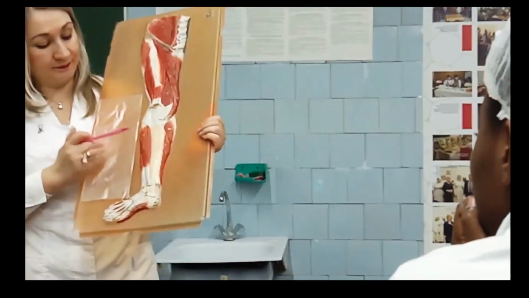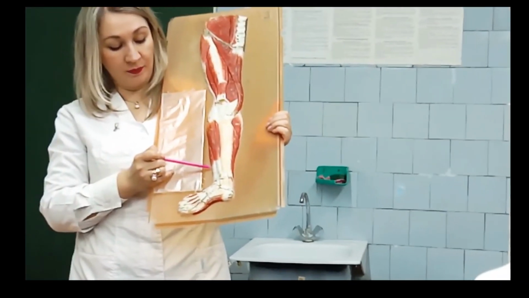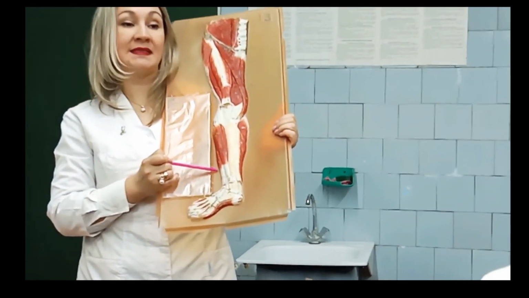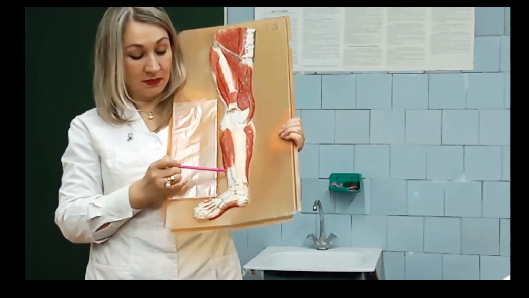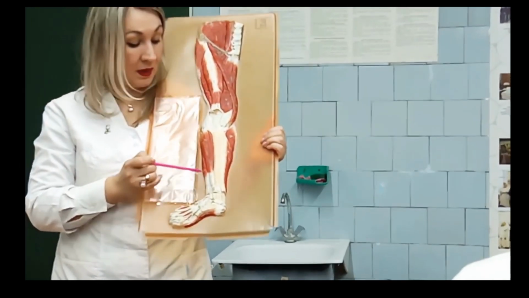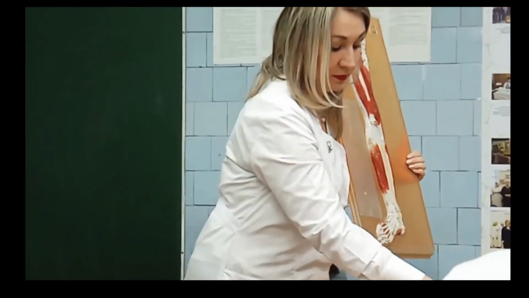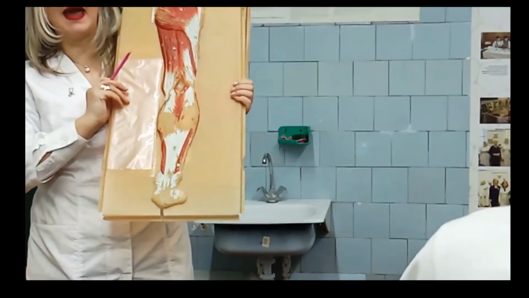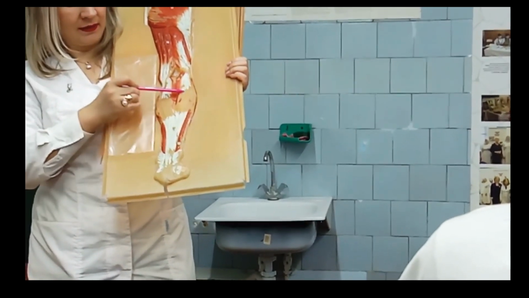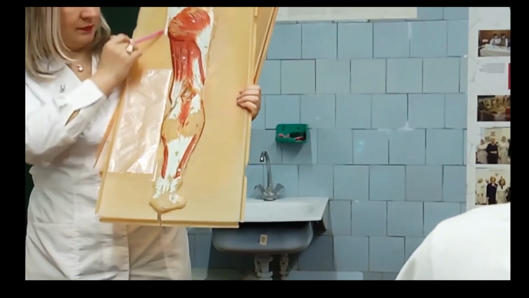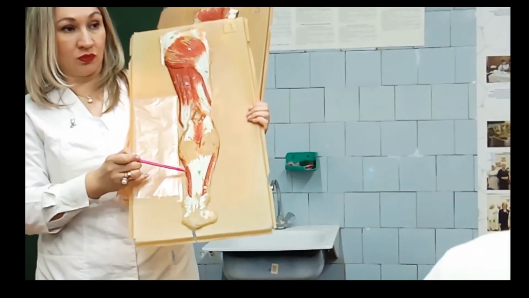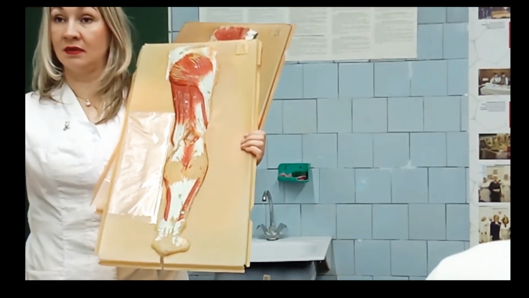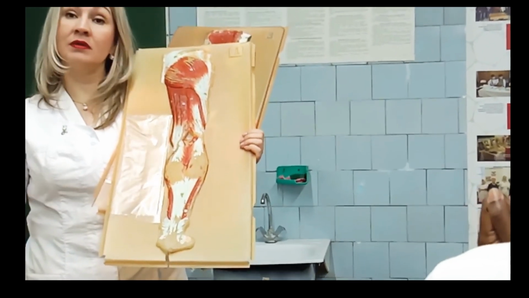The crus has 3 muscle groups: anterior group with tibialis anterior, with 2 extensor muscles: hallucis and digitorum. Posterior group includes 2 parts: superficial and deep. Superficial: gastrocnemius muscle, medial and lateral heads, and soleus muscle. Deep group includes flexor hallucis, flexor digitorum, and posterior tibial muscle.